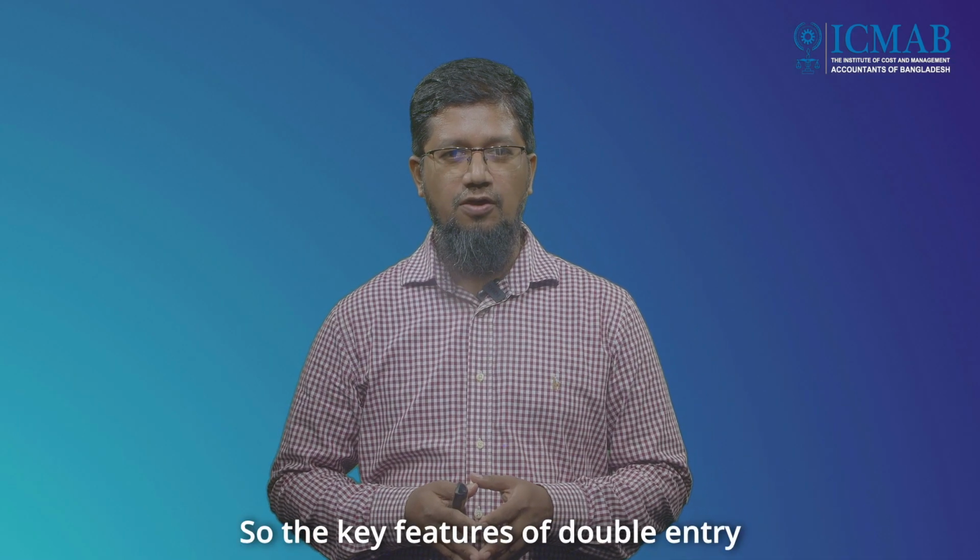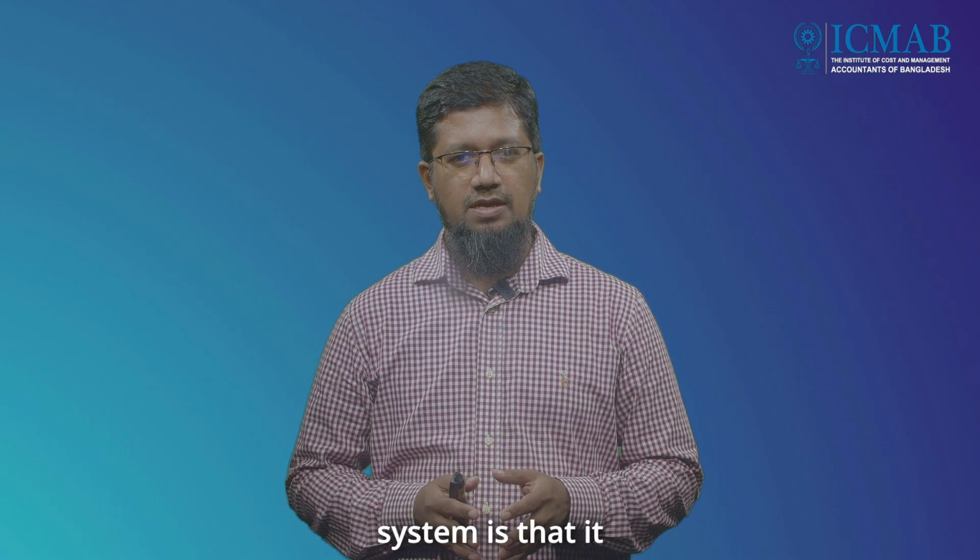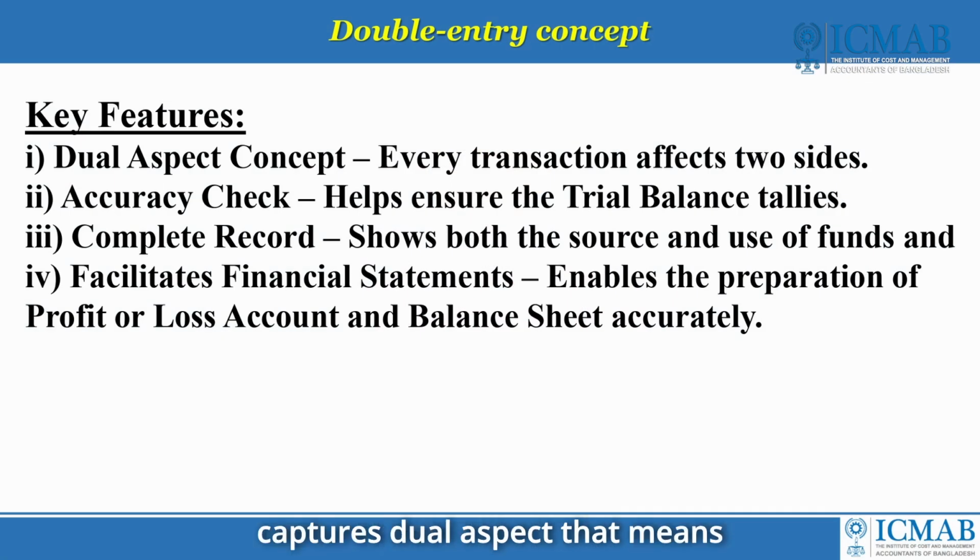So, the key features of the double entry system are that it captures the dual aspect, that means every transaction affects two sides, and it helps ensure the trial balance tallies, and it shows both the source and use of funds, and enables the preparation of the profit or loss account and balance sheet accurately.